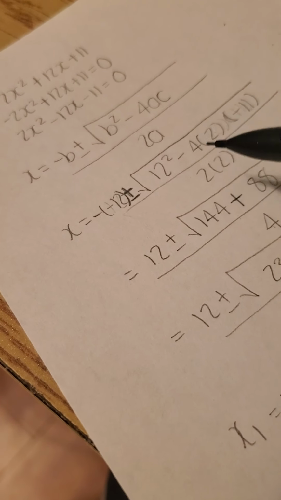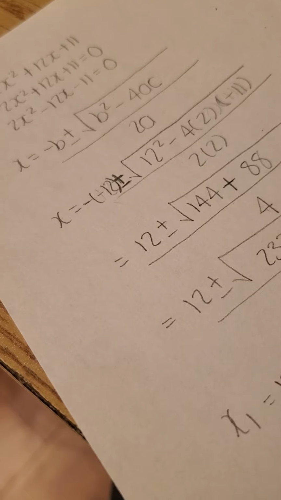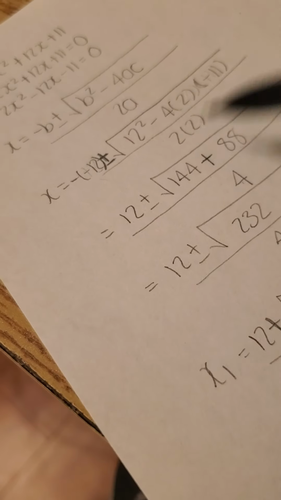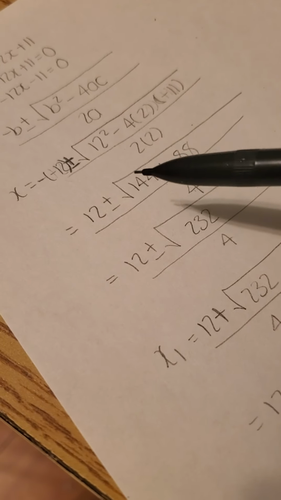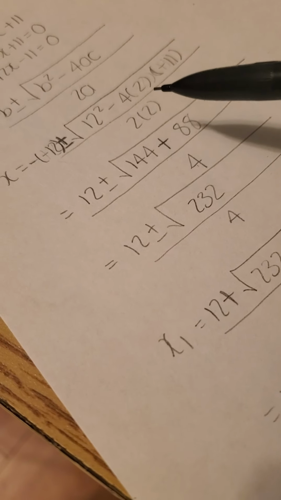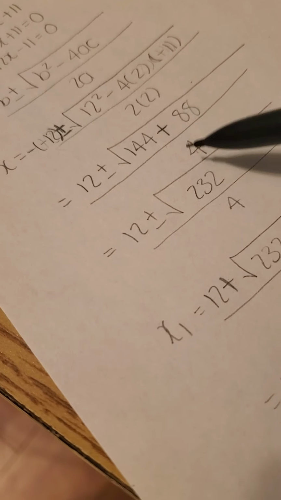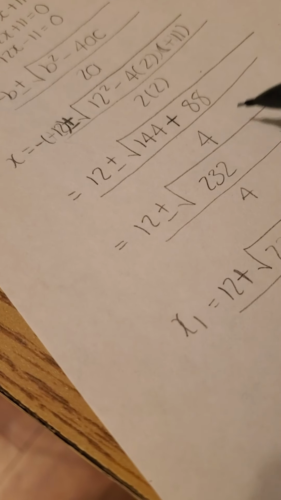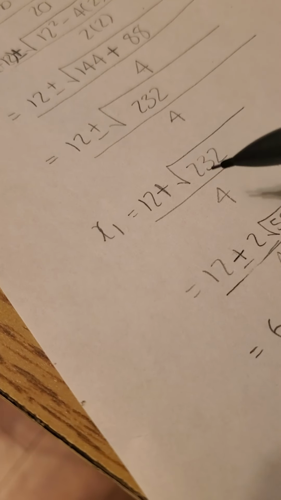And the square root, b value is 12 squared minus 4 times 2 times negative 11, because from the equation, divided by 2 times 2. So negative 12 plus minus, because negative, positive. And then 12 squared is 144. And then negative 4 times 2, which is negative 8 times negative 11, which is going to be positive 88, divided by 4. And then I did 12 plus minus square root 232 divided by 4.